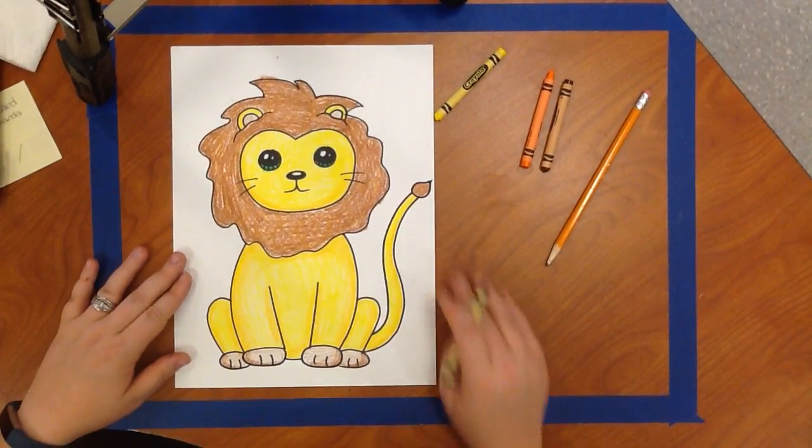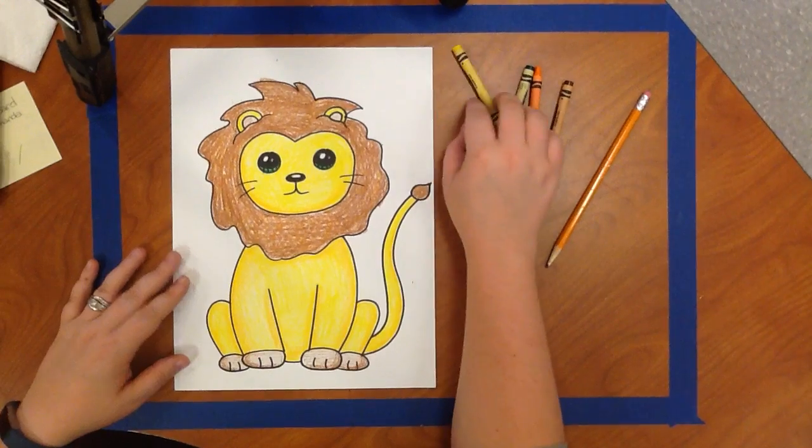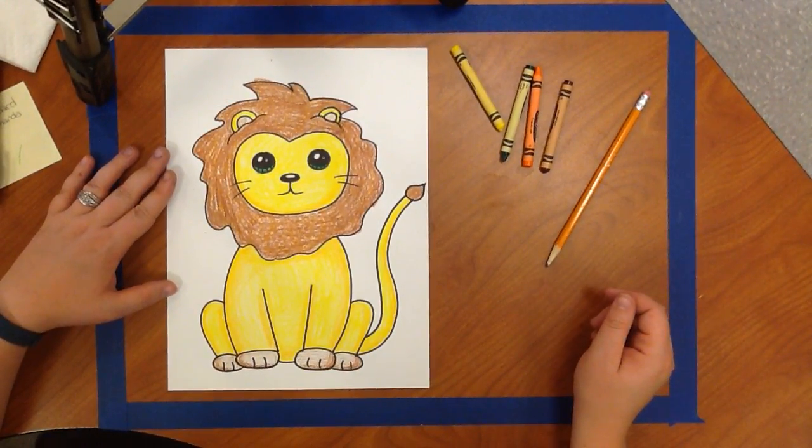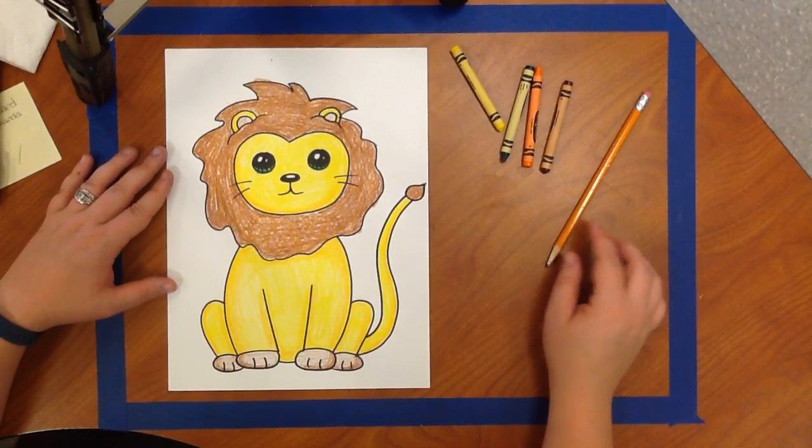And that's it. Now you can decorate your background if you want to. You could do stripes. You could make it look like your lion is sitting outside. Whatever you want.